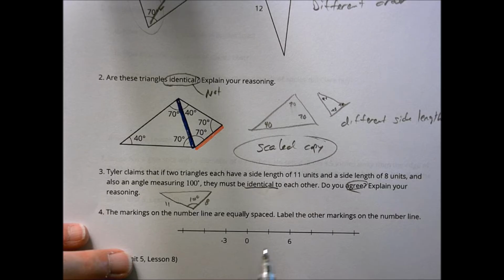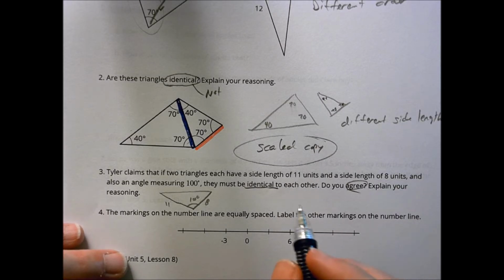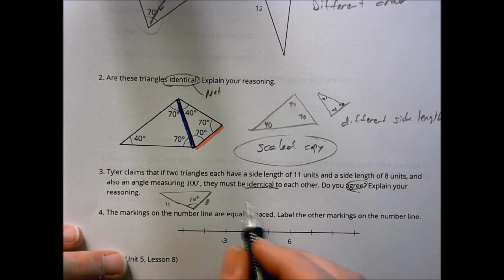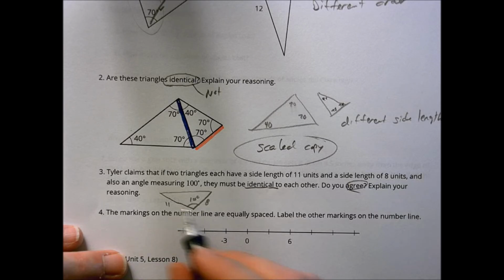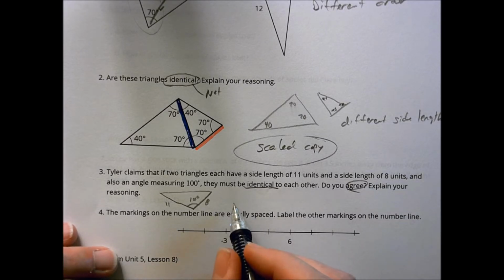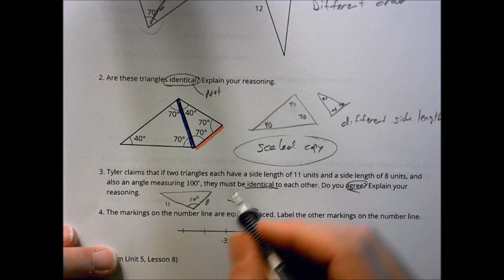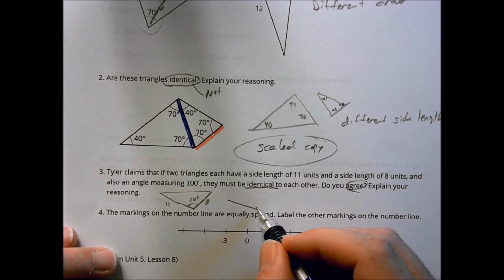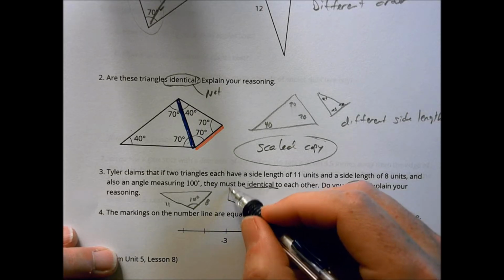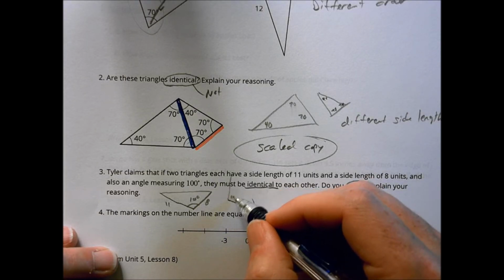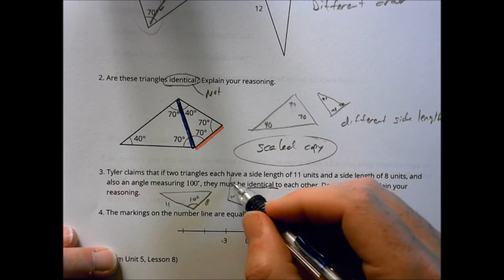Well, we could probably disagree with Tyler here, and that's because the angles and the side lengths could come in any order, right? I could have an 11 here, and I could have an 8 here, and go this way, and somehow make the 100-degree angle over here, right?